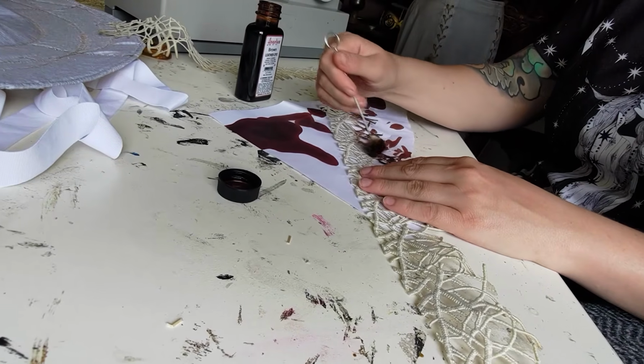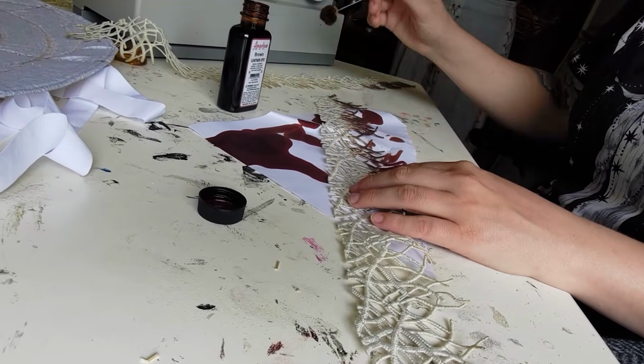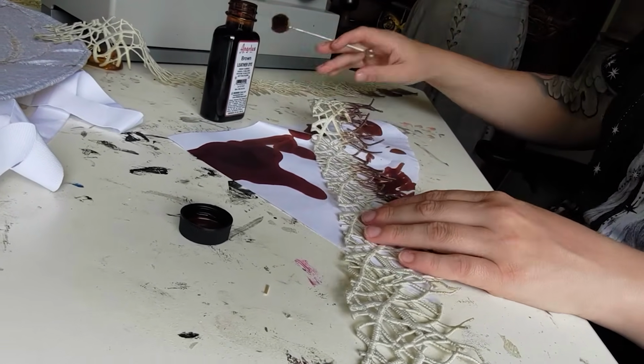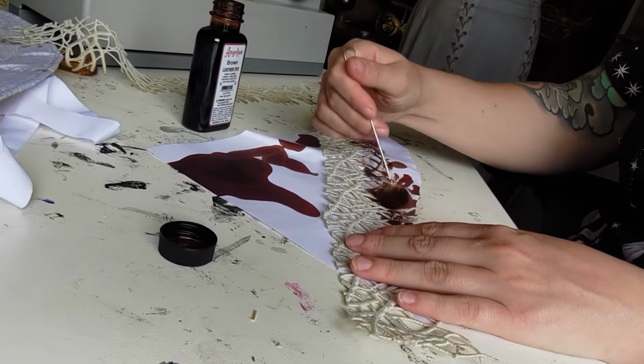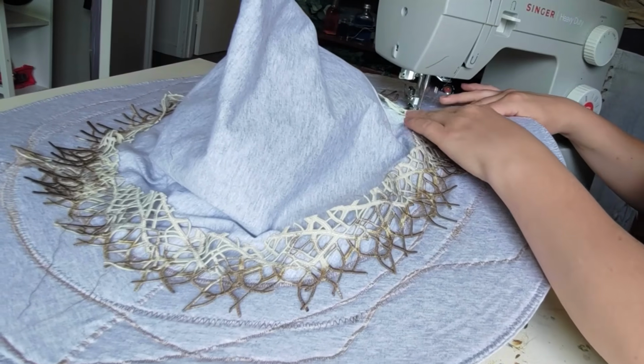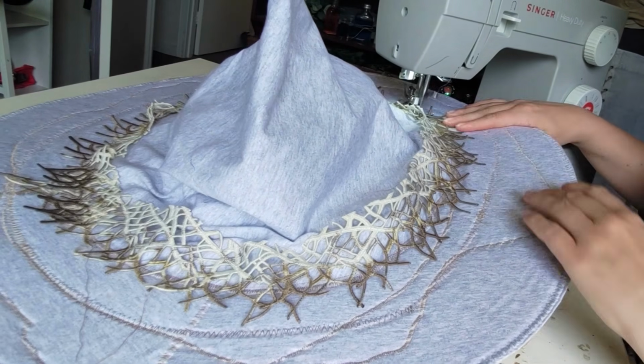I had this really cool spidery looking trim that I got ages and ages ago, and I just had some leftover leather dye from who knows how long ago. So I'm just going to paint the edge of this one and sew it on. I just kind of wanted a cool trim around the hat. And so base hat so far looking pretty good.